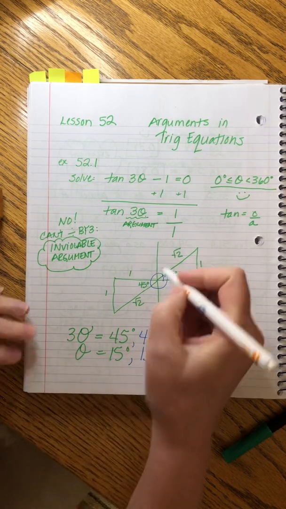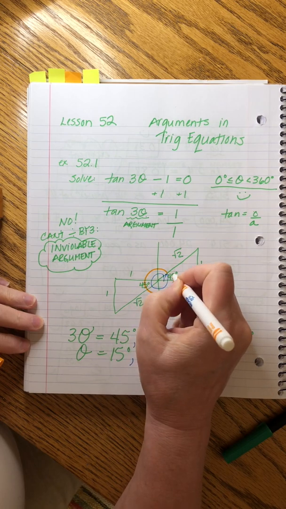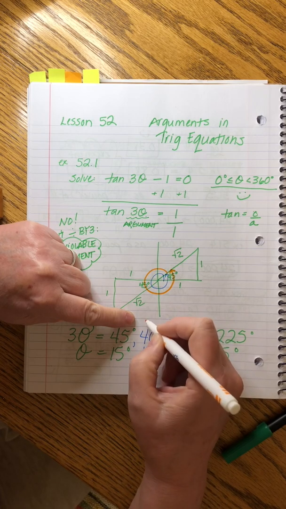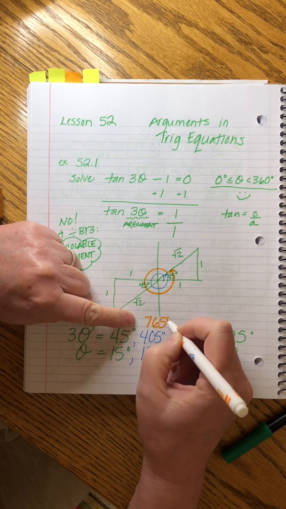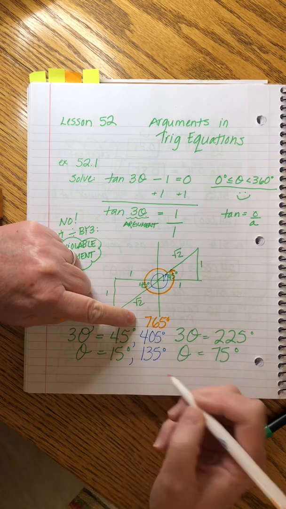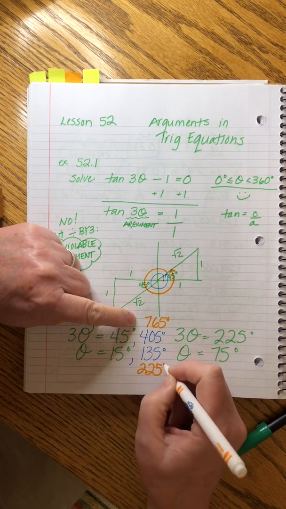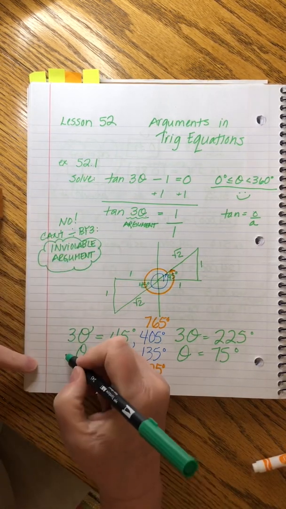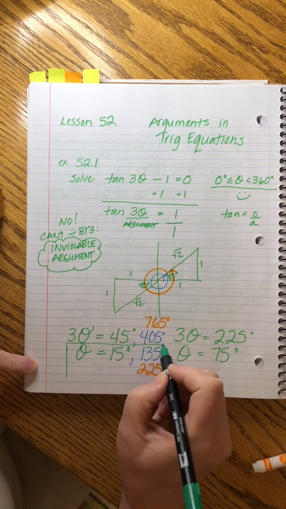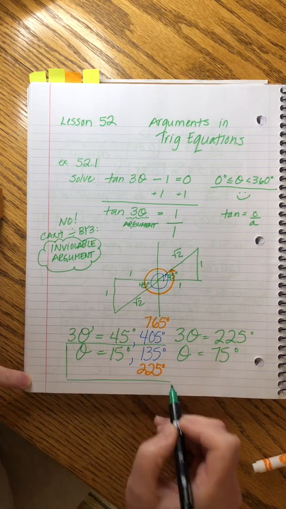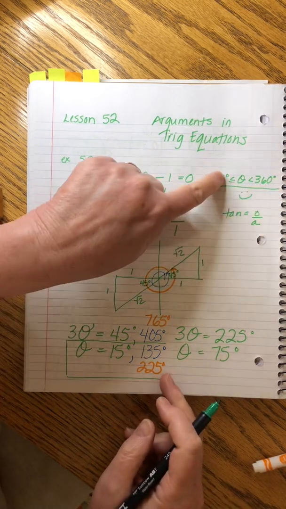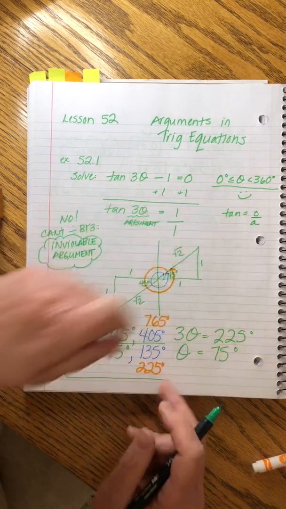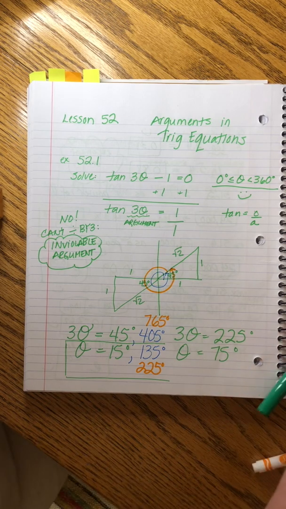Okay, so let's go around one more time. That will be, I'm going to write it up above, 360 plus this, it will be what, 765 degrees. But when we divide that by 3, it's 225. So our values for theta in the first quadrant are all of those. Because those are the ones that fall within there. We're not judging it based on the 3 theta. We're judging it based on the actual theta. Okay? And I'm going to globalize a rule out of this when we're done.